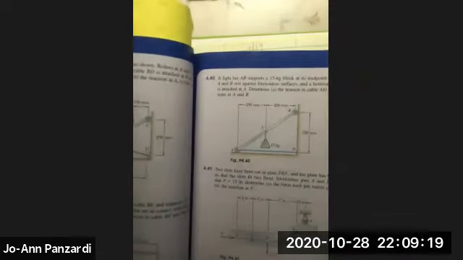Okay. And there was another problem. The other problem was 35. So let's go to 35. There it is.